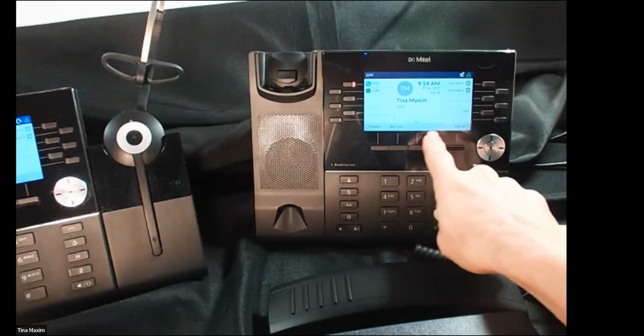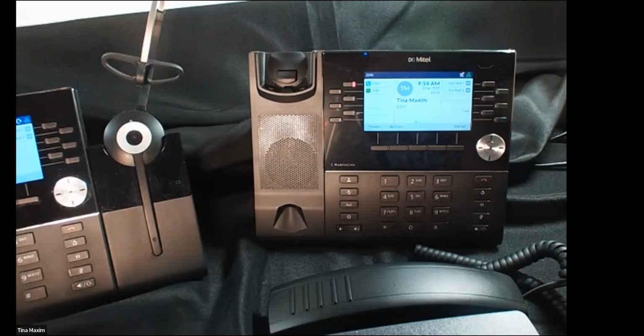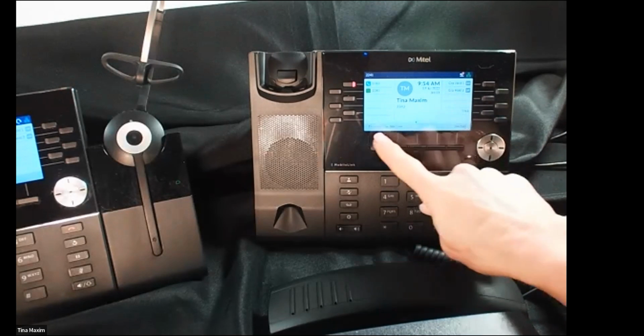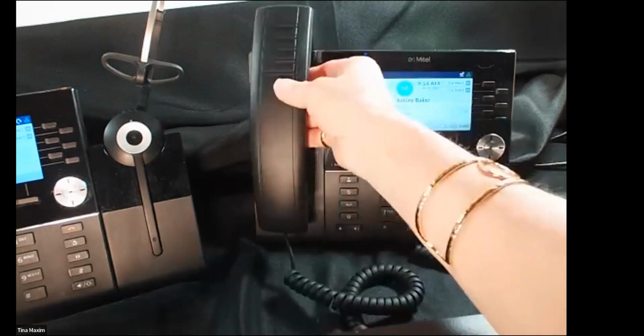Now, once I have this person on the line, see here on the gray bar, it says transfer, add user, and end call. And those options weren't there before. Since we have the ability to transfer this person, if I wanted to do what we call a blind transfer, which would be I'm just sending the call over to someone, and if they don't answer, it's just going to go to voicemail, all I would do is hit the transfer button, dial their extension, and hang up.